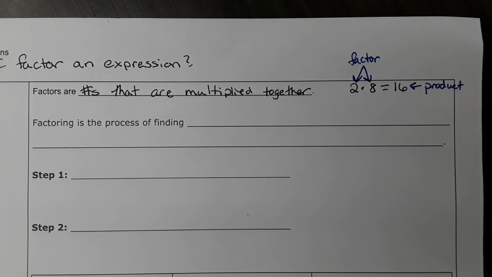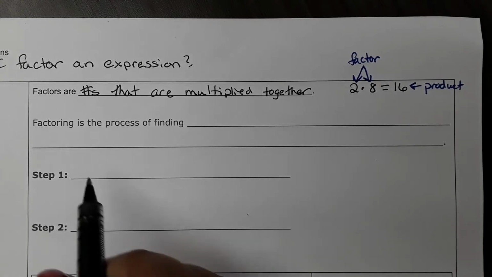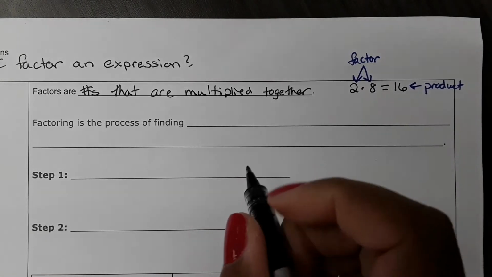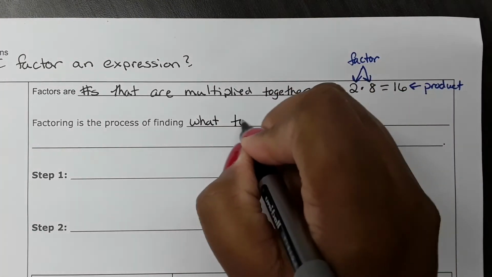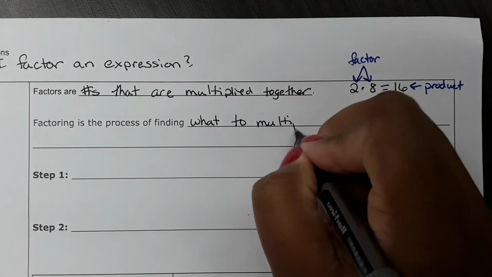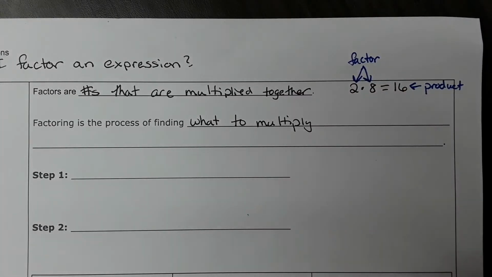When you're asked to factor an expression, factoring is simply the process of finding what two numbers multiply together to get an expression.